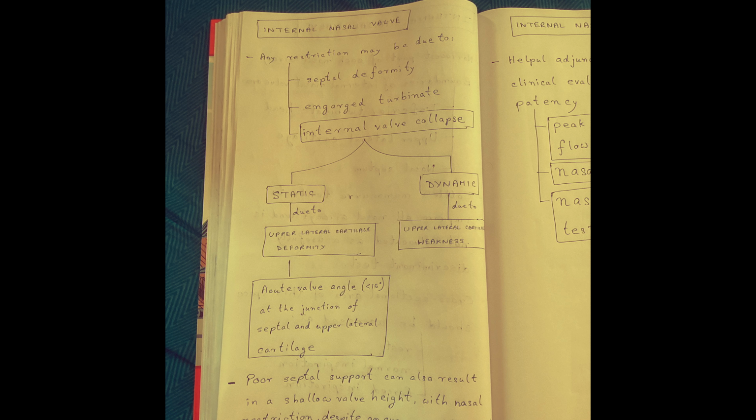Any restriction in the internal nasal valve area may be due to septal deformity, may be due to engorged turbinate, may be due to internal nasal valve collapse. Now this collapse can be static, it can be dynamic. Static collapse is usually due to deformity in upper lateral cartilage, whereas dynamic collapse is due to weakness in upper lateral cartilage.